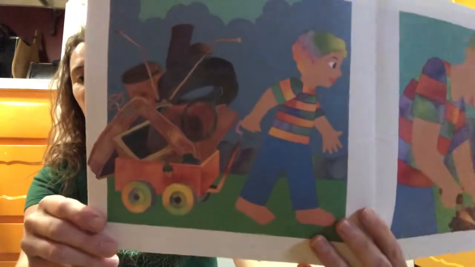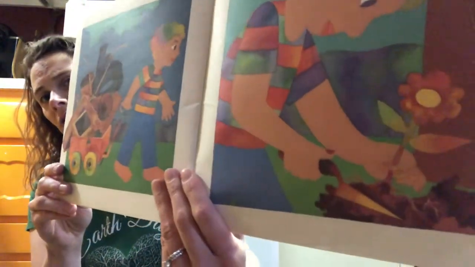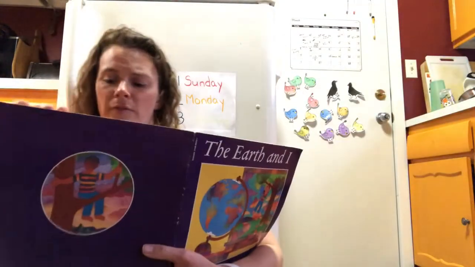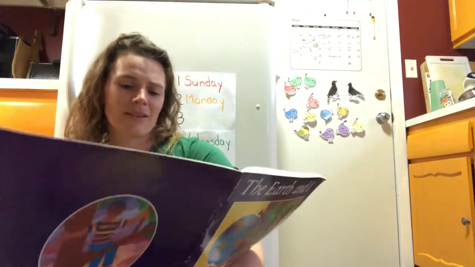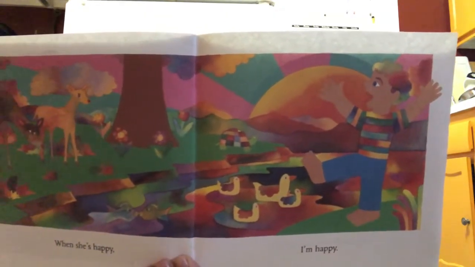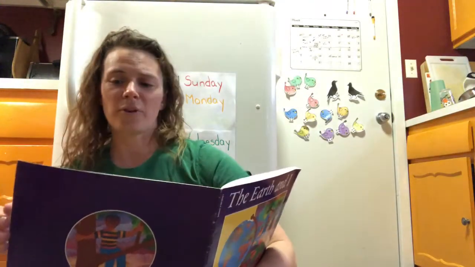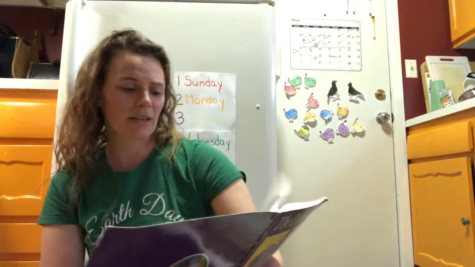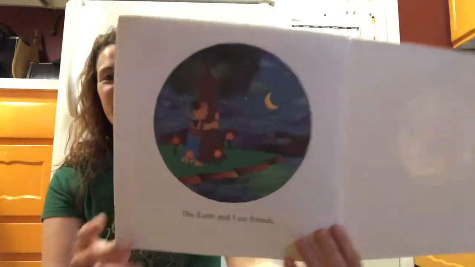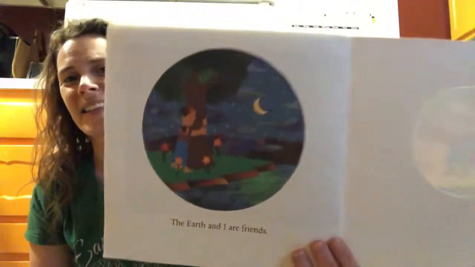Oh, look at that. He's cleaning up the trash, planting some beautiful flowers. Because when she is happy, I am happy, right? We have to take good care of the earth, keep her healthy so we can get our good food and breathe clean air, drink clean water. The earth and I are friends.